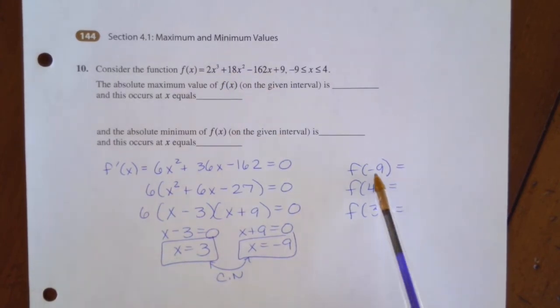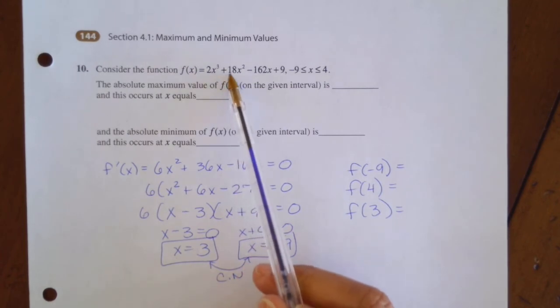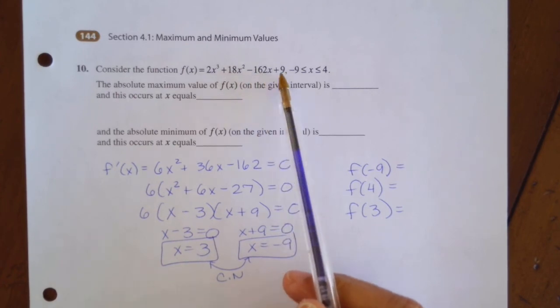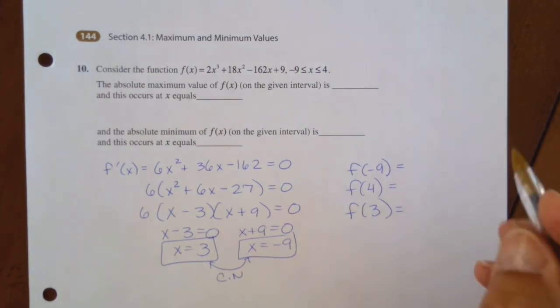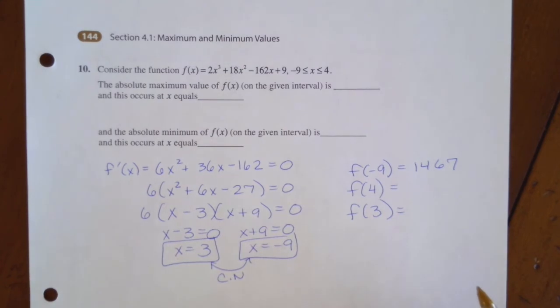I did these on my calculators. So I just did 2 times negative 9 cubed plus 18 times negative 9 squared minus 162 times negative 9 plus 9. Just did that in my calculator. So I ended up getting 1,467. That's why I did it on my calculator.